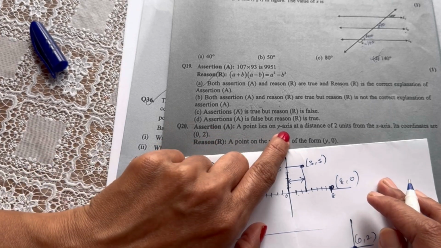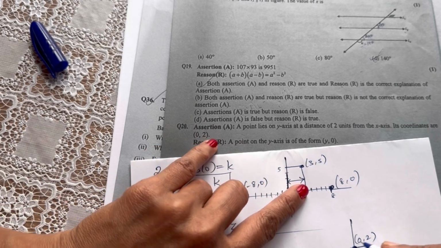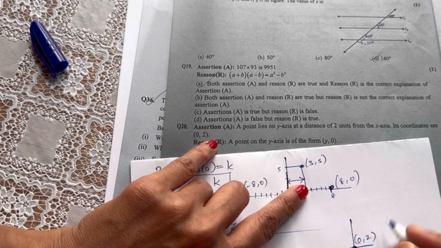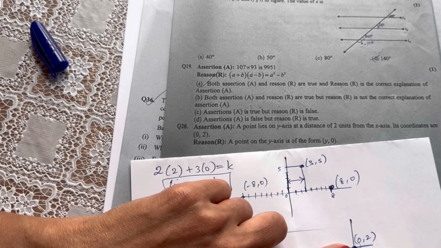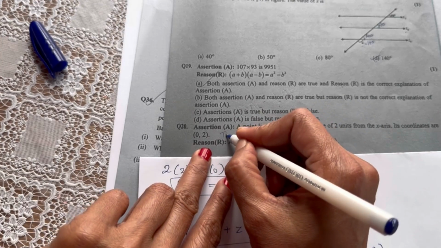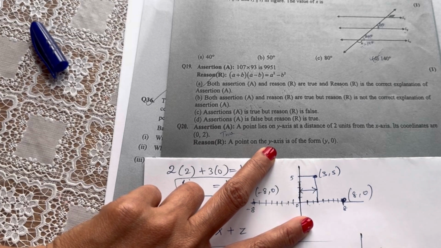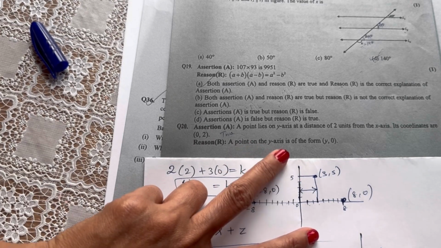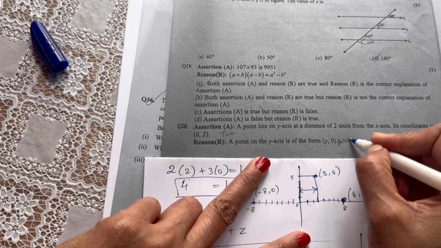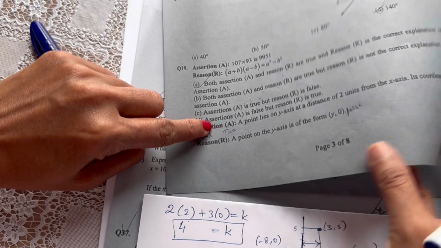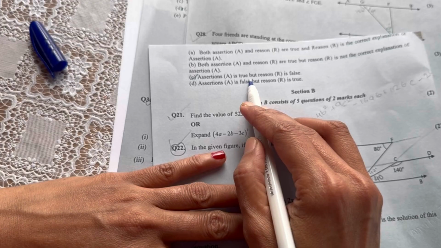Yes, the point lies on the y-axis at a distance of 2 units from the x-axis. Its coordinates are 0, 2. Yes, the x value will be 0 as it lies on the y-axis, and it is a distance of 2 units from the x-axis. So the assertion is true. And the reason, a point on the y-axis is of the form y, 0. No, it is not of the form y, 0. It is 0, y. So this is false. The assertion is true, but the reason is false.